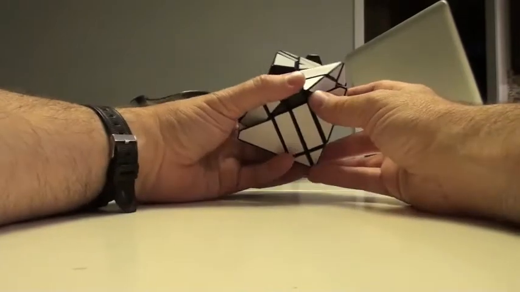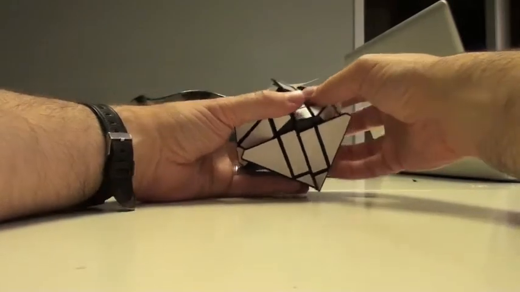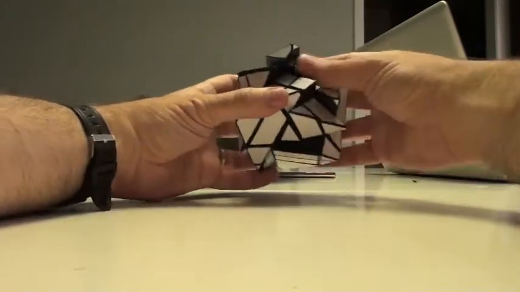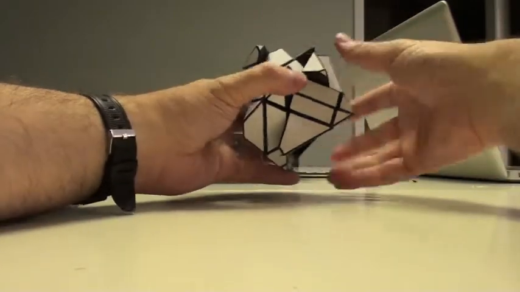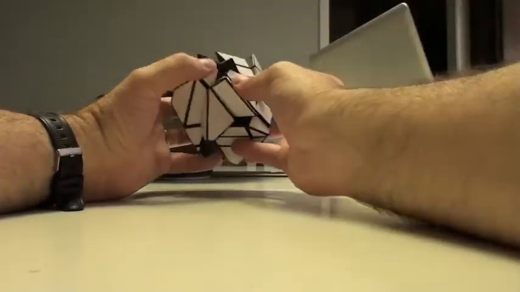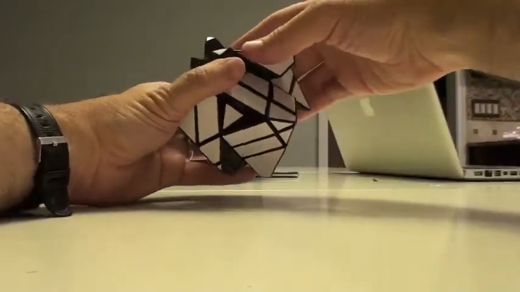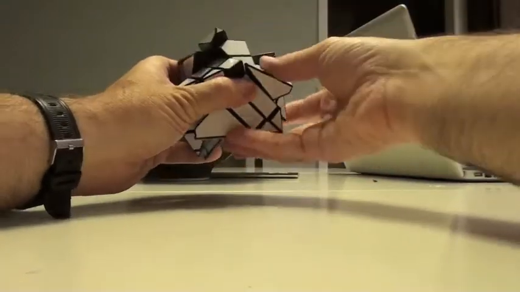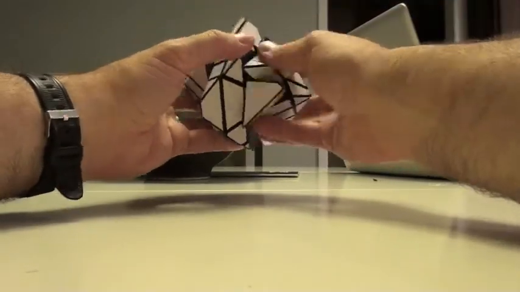All we have to do now to get this darn beast solved is rolling these in the proper position. So let's go ahead and do that. We've got R, D, RI, DI, R, D, RI, RI, DI, R, D, RI, DI, R, D.